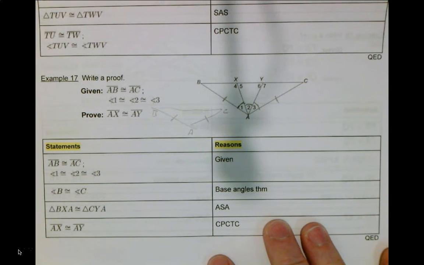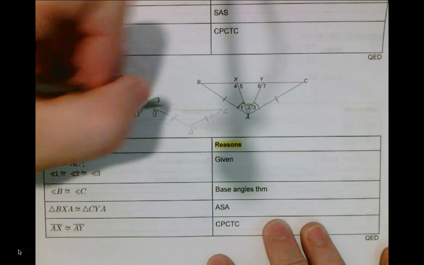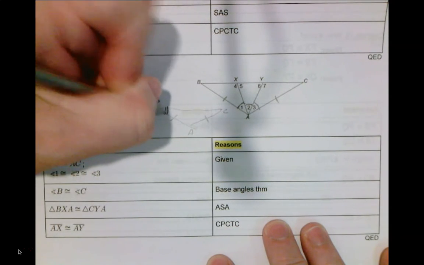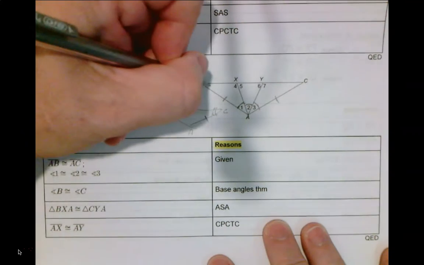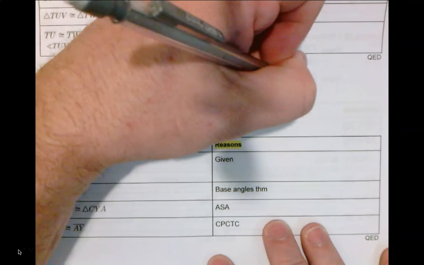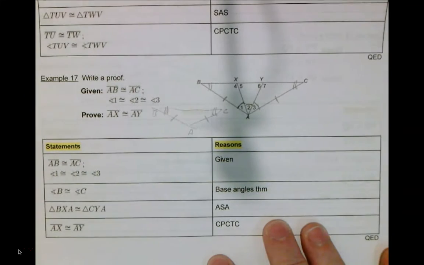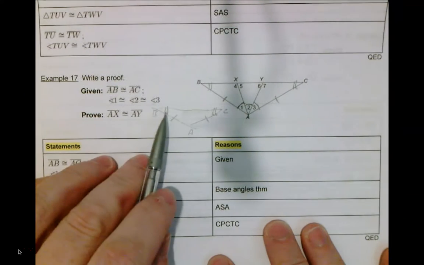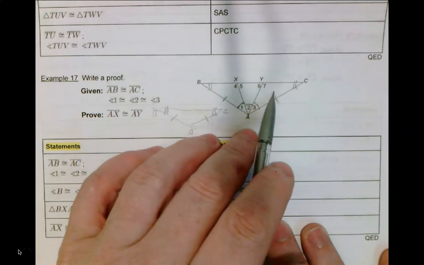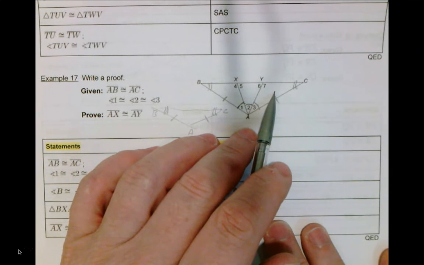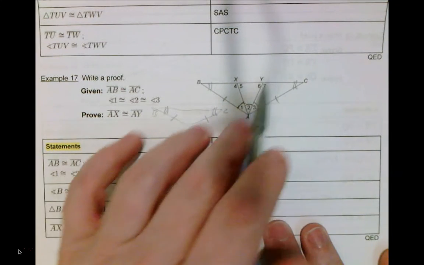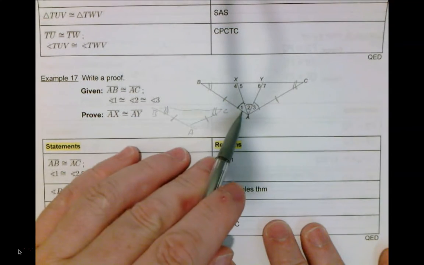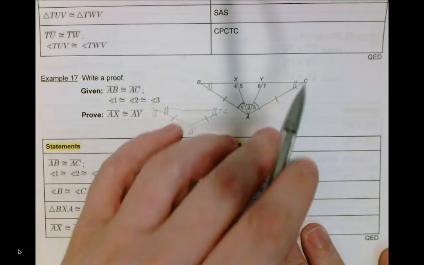What can you tell me about this triangle? It's isosceles. What do we know about isosceles triangles? Base angles are congruent. Base angles there. That means angle B is congruent to angle C. Now, that was easy to get. Now when I go back to the original picture, I should see a pair of triangles that are congruent to each other. Angle, side, angle.